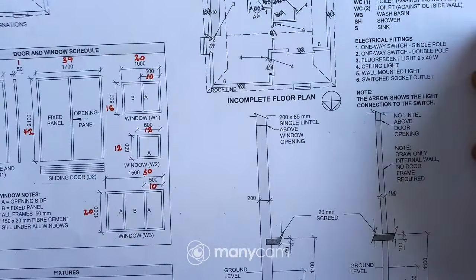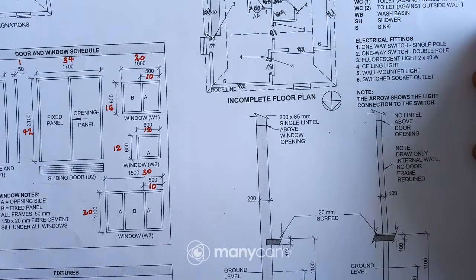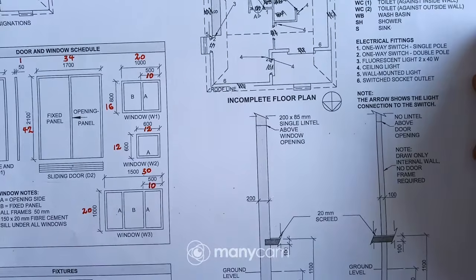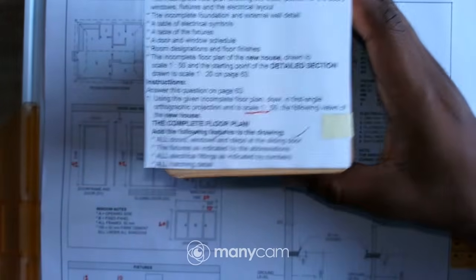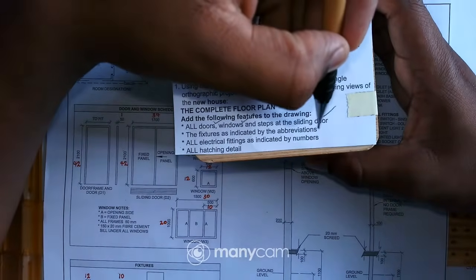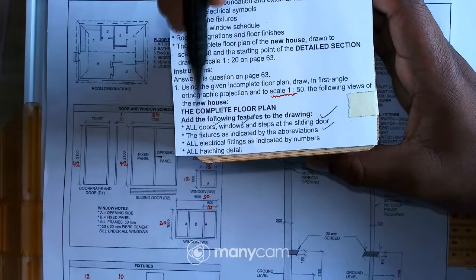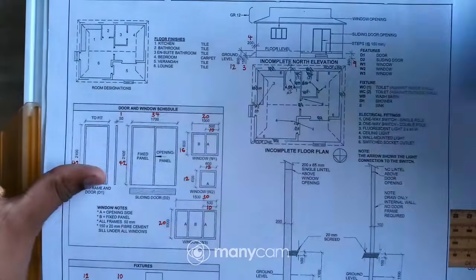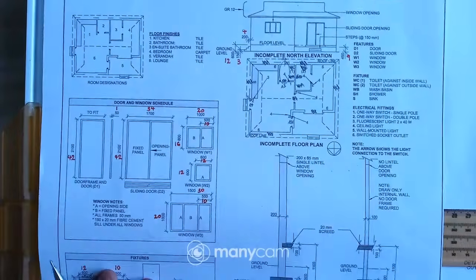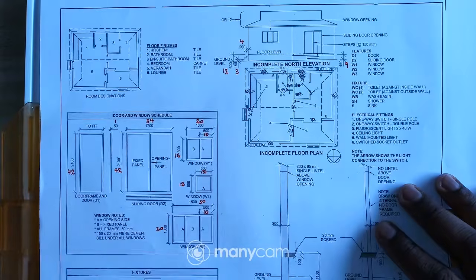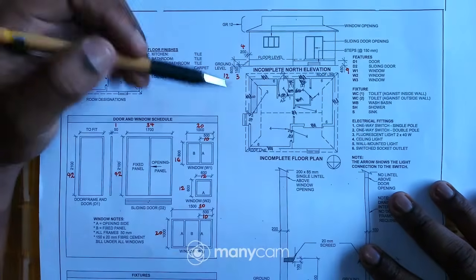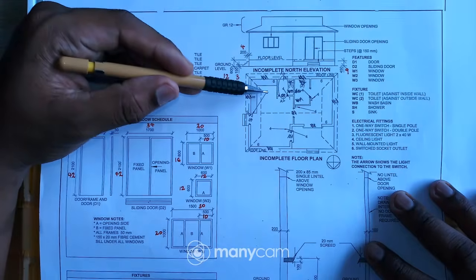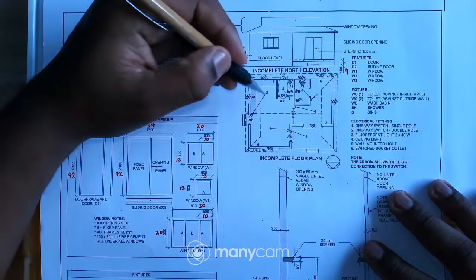Okay, so I think I have added all the fixtures now, so I'll just go back to my instructions. Okay, so I've added all the fixtures. So now I'll have to add all the electrical fittings as indicated by the numbers, right? Okay, so now let's see. I'll start by the kitchen there. There is number 3 there.